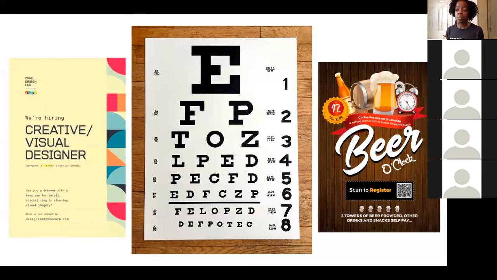So as you can see, we can use hierarchies, we can use size, we can use color, we can use placement, all those types of things to show what's most important in our message. And this is really important when you want to let people know in your design what you feel is most important, because everything can't be important. Because if it is, then everything is not important. So we have to put some priority on some of our elements.